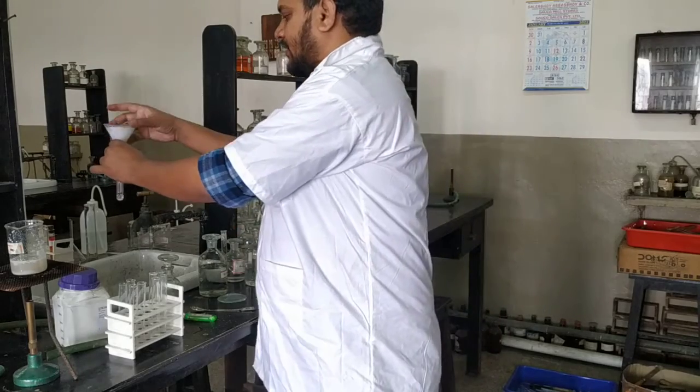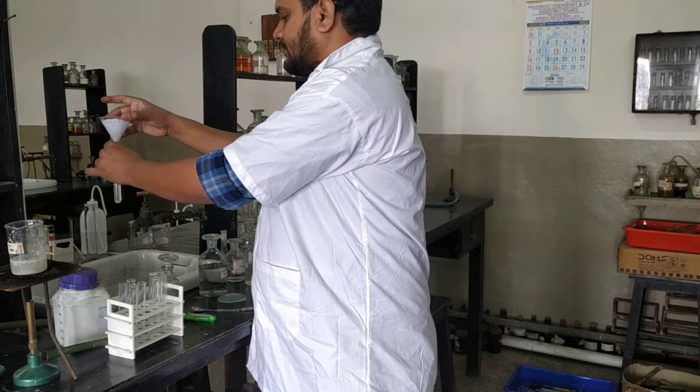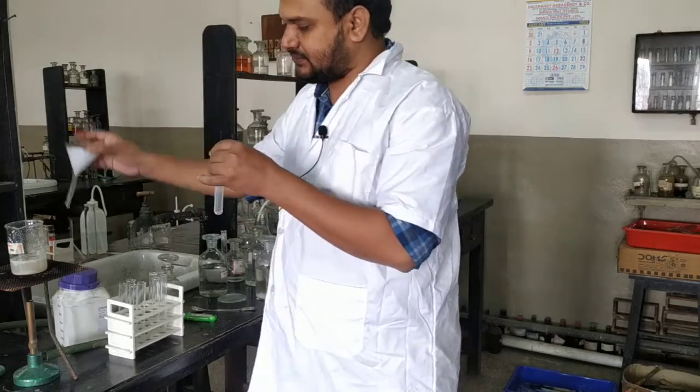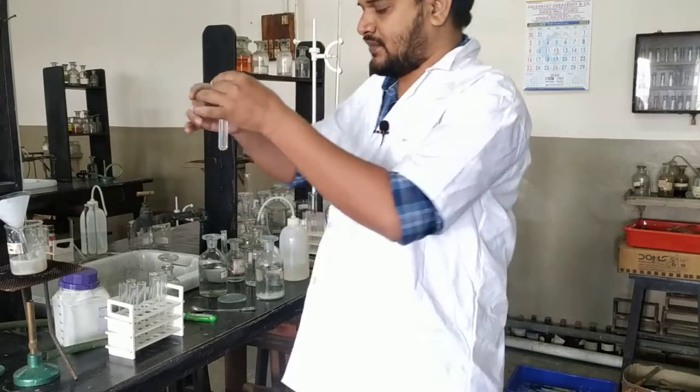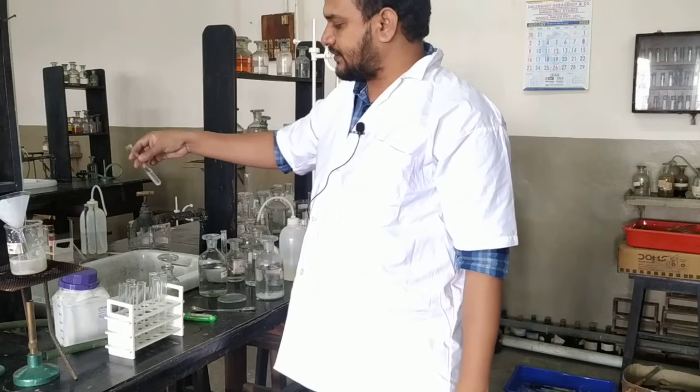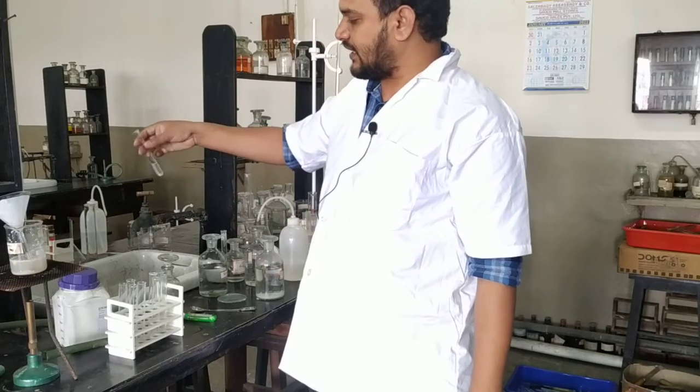Okay, so let us do the test for sulphate first. Then one by one we will do for others. Now in this filtrate there may be some dissolved carbonate. So first we have to neutralize it.